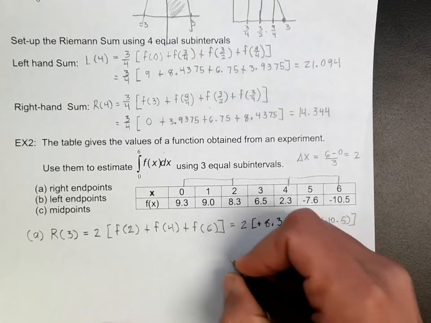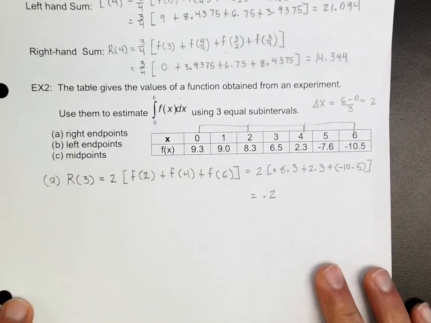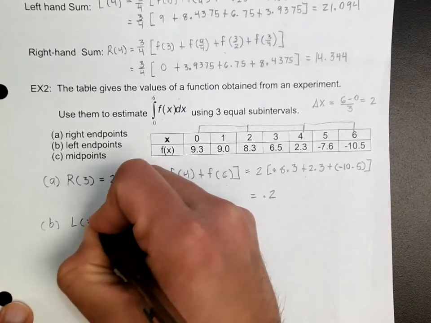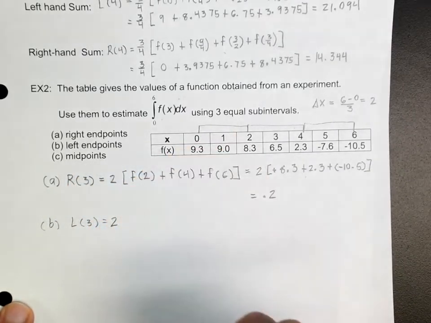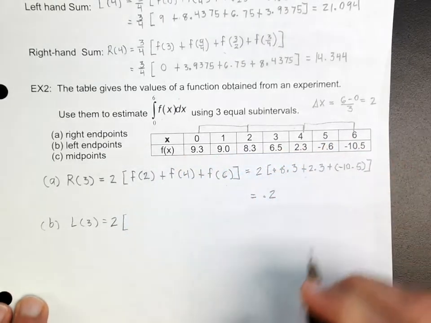Okay, and when you do that, you get that the answer is 0.2. We're at the left endpoint, so I'm going to put B here, left endpoint. Same thing, the delta x is not going to change. Now, these numbers are going to be pretty similar, but not quite.